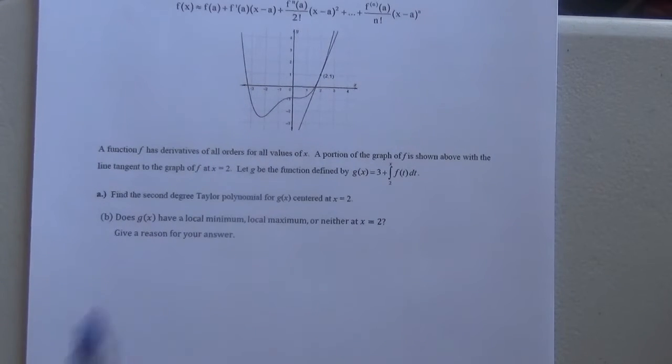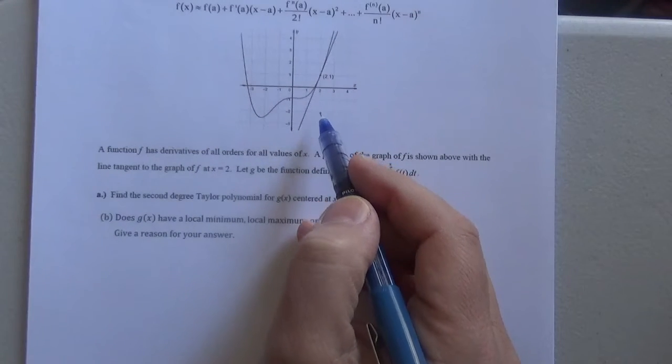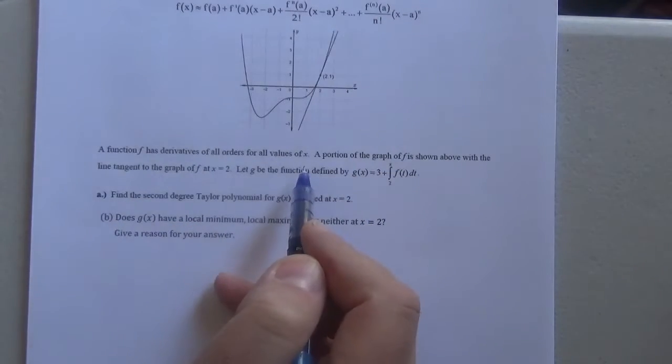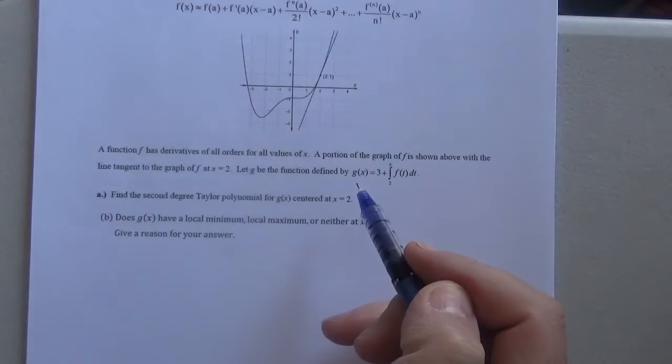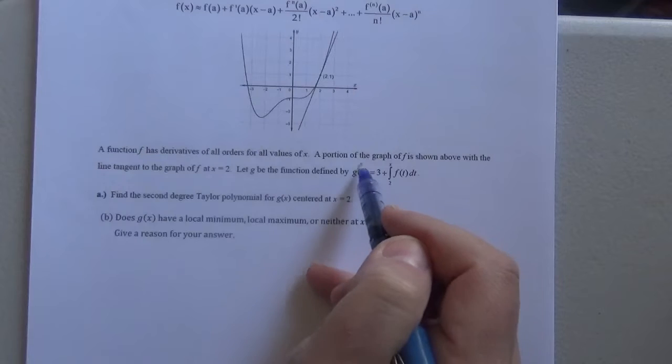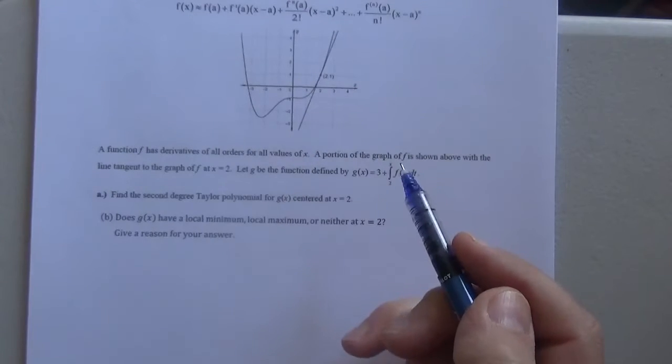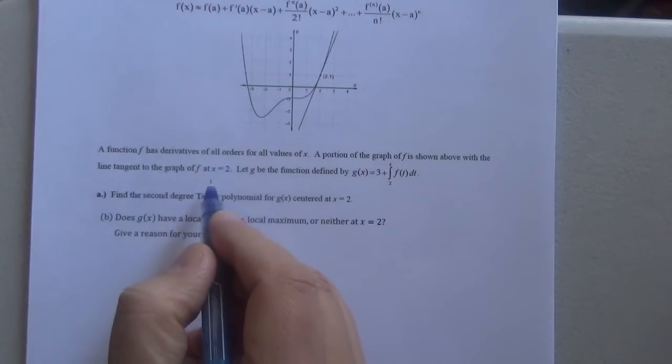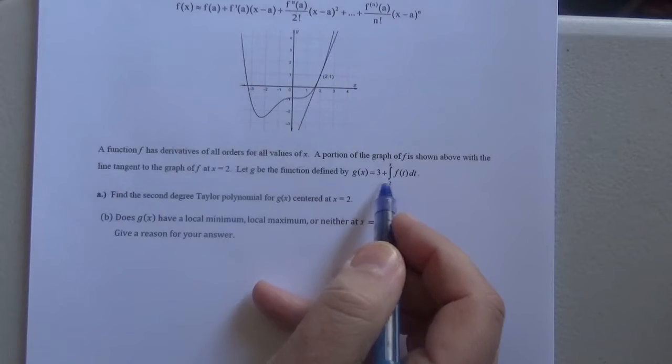Okay, so this one, you're given the graph of f, which has a derivative. I guess this is f up here, I'm going to pretend it's f. The portion of the graph of f is shown above, so there's f up there, with a tangent line at x equals 2. Let g be this function over here.